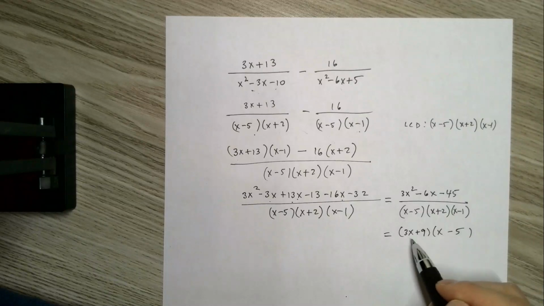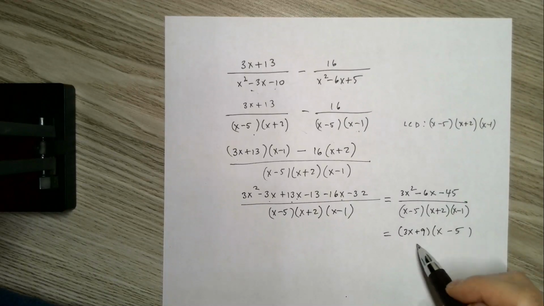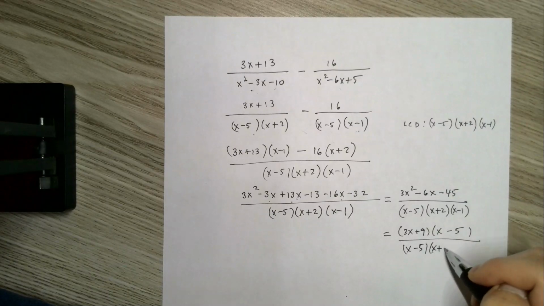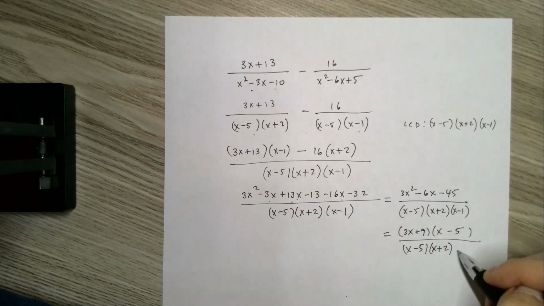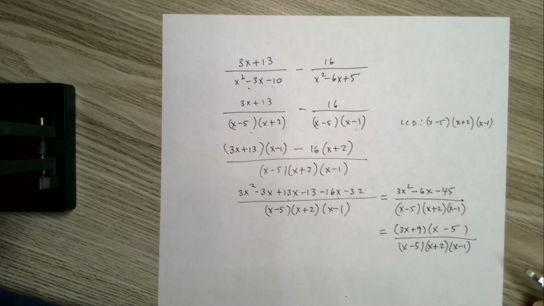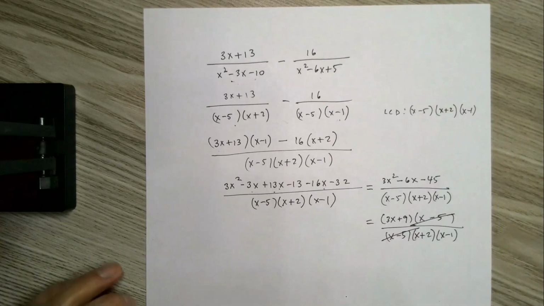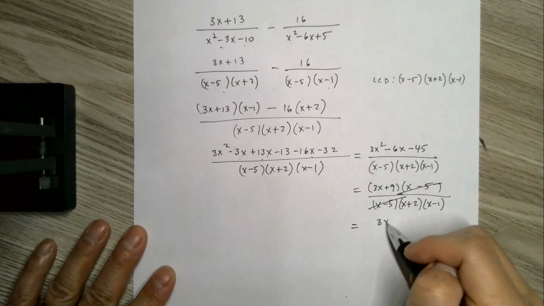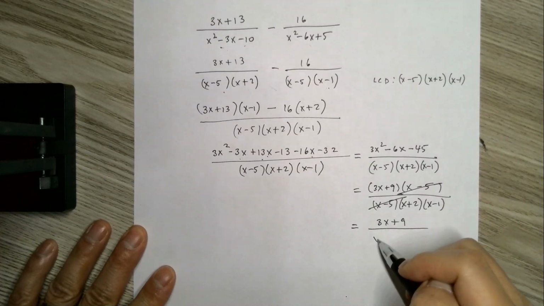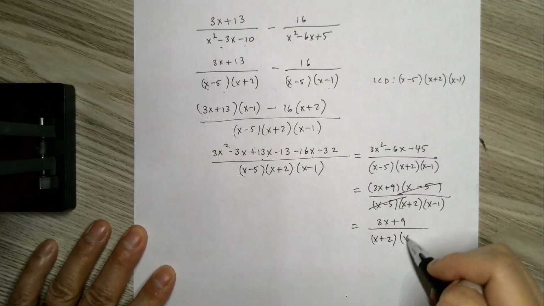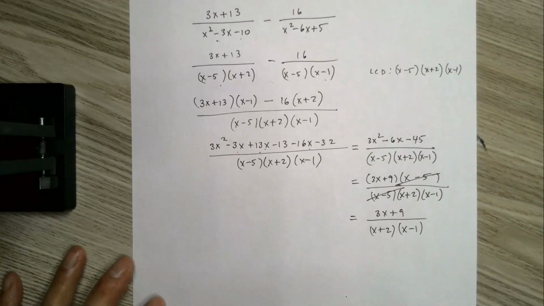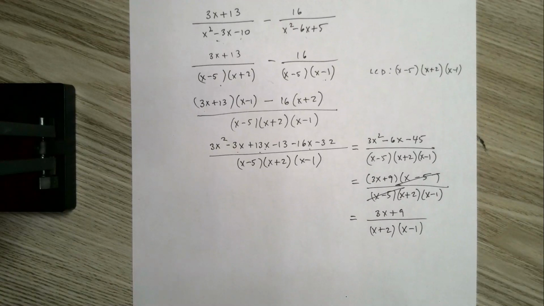Ah, yeah, that does factor. There we go. So it gets even better. 3x plus 9 over x plus 2, x minus 1, and I'm sure I can't do anything more than that. And that is the last one.